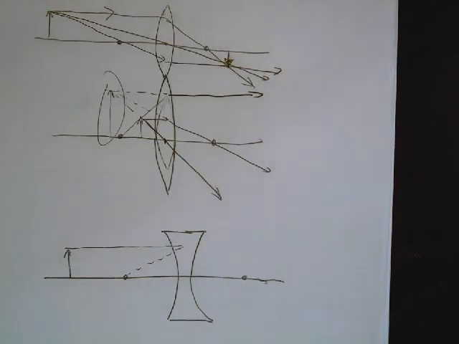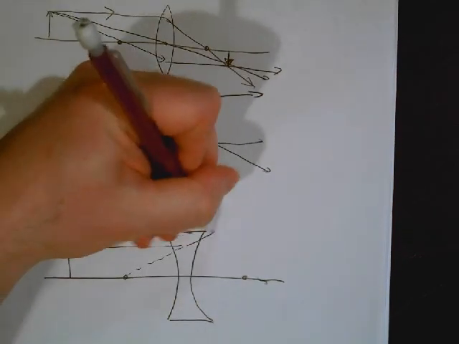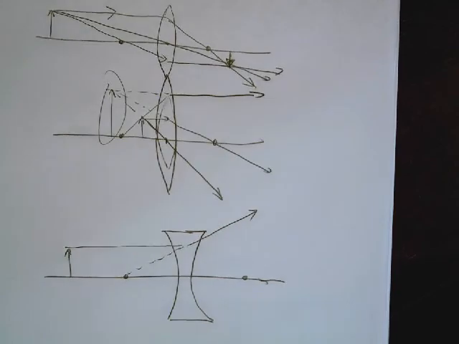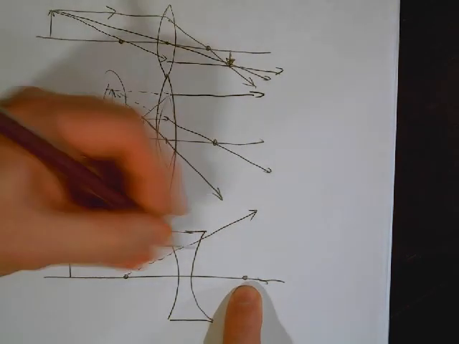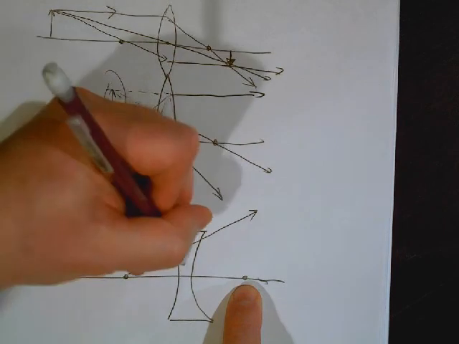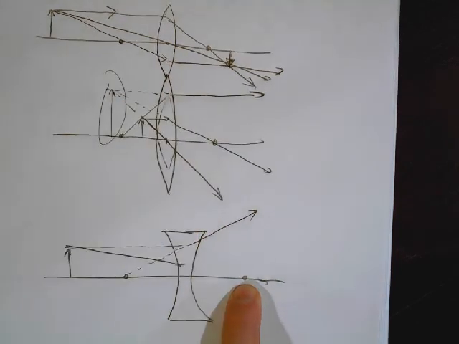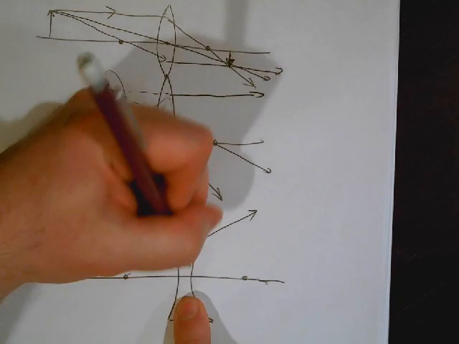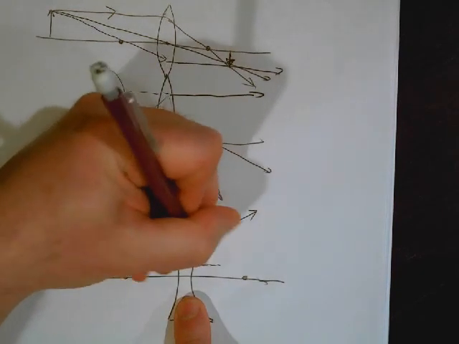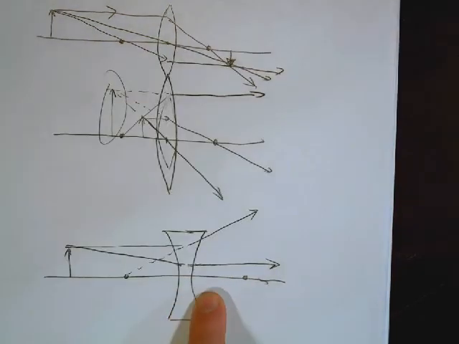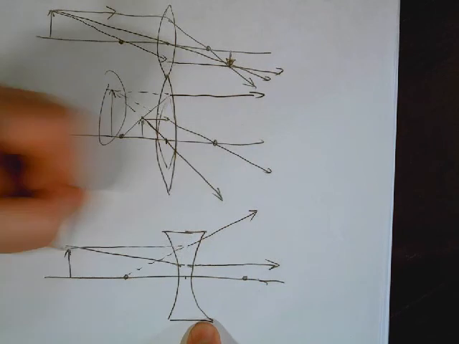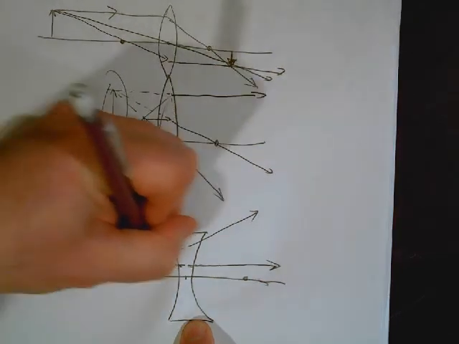All right, so let's do it real fast. All right, ready? Parallel ray, like it's coming from there because it's going to bend up. And then this one I have to go towards the other one. So I'm going towards the focal point on the other side, and then it comes out parallel.